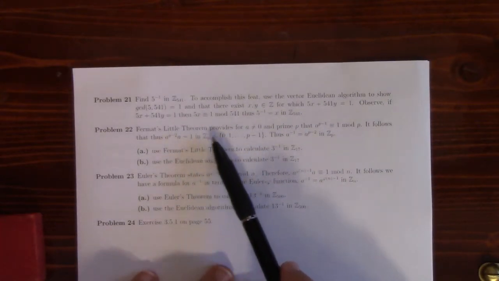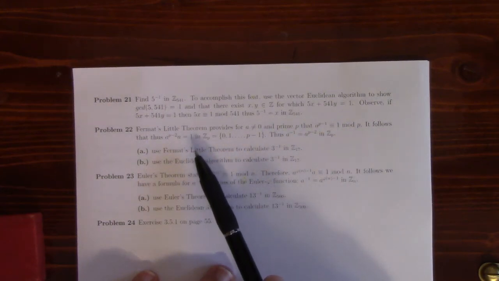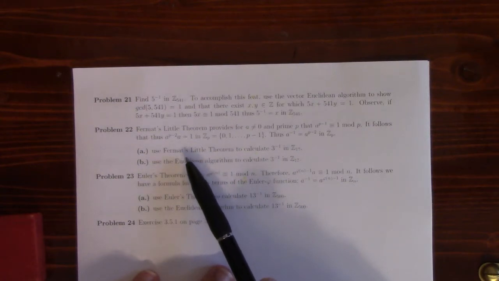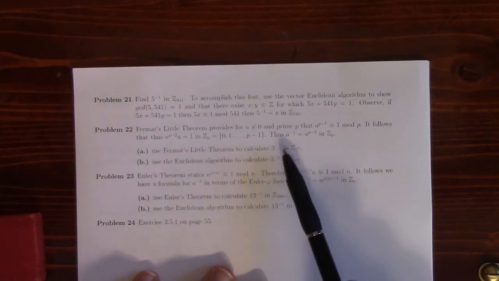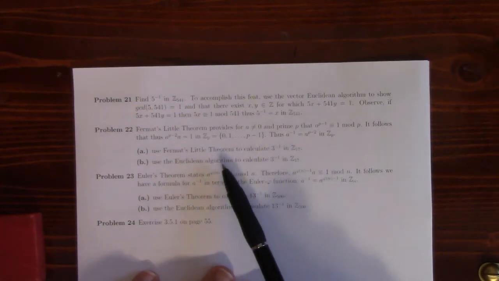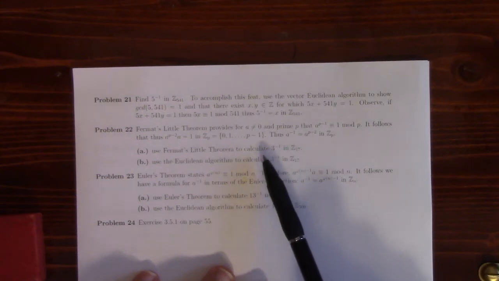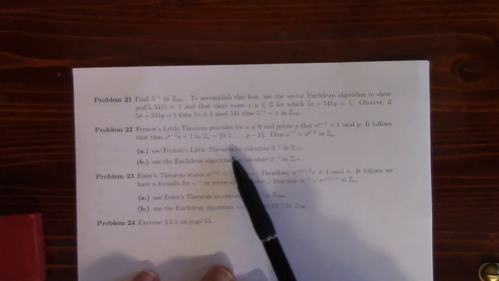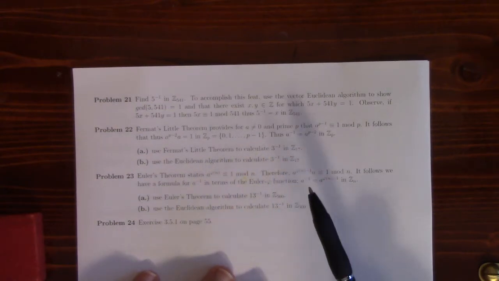Here I'm stating Fermat's little theorem, which I just proved for you, and so I've encouraged you to use Fermat's little theorem. So you can actually calculate the inverse using Fermat's little theorem, right? So this instructs you to do that. And then there's two different strategies, right? You could use Fermat's little theorem to calculate the inverse, or you could use the Euclidean algorithm, a la Bézout and all that, to calculate the inverse.